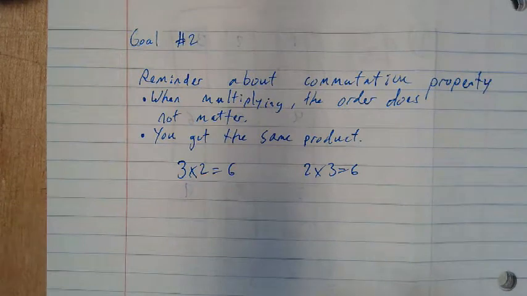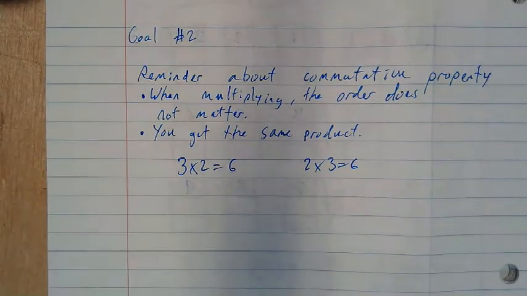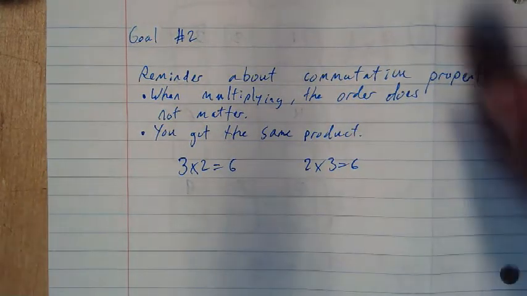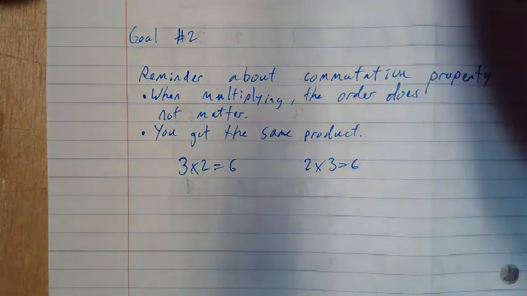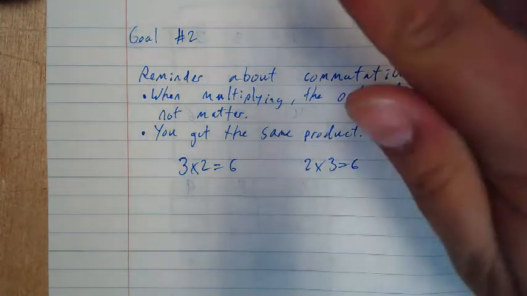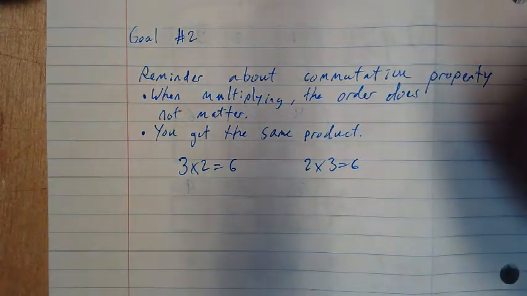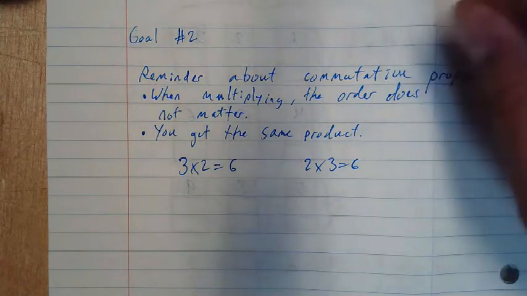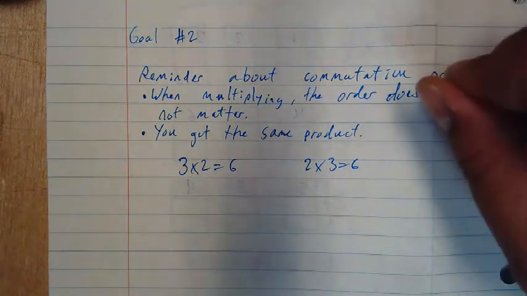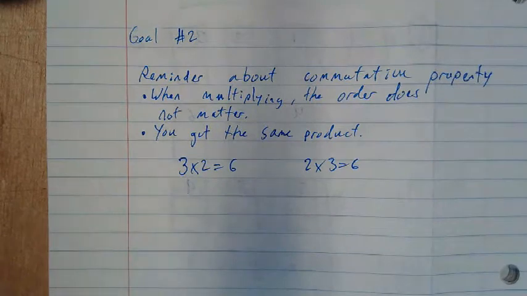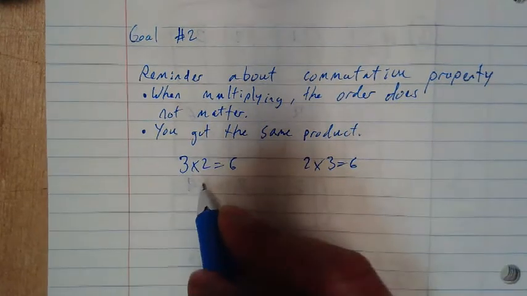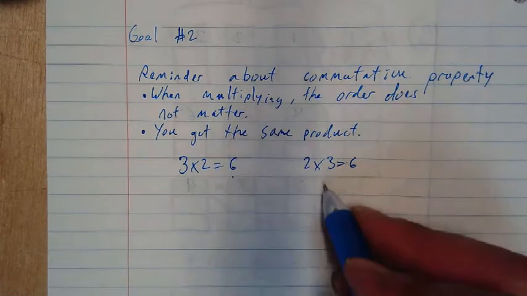All right, now we're going to go with goal number 2. I just want to remind you of something. We are multiplying. Yes, they're fractions and whole numbers, but the idea is the same. I want to remind you of the commutative property. When you're multiplying, the order does not matter. You get the same product. So for example, 3 times 2 gives you 6, just like 2 times 3 gives you 6.